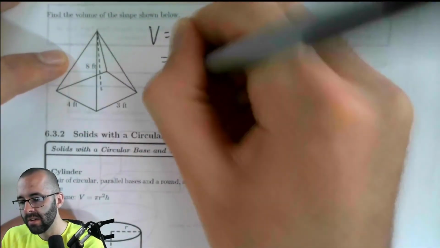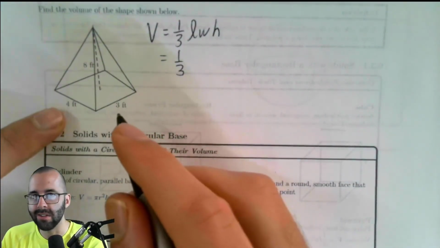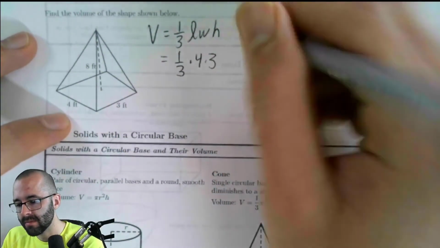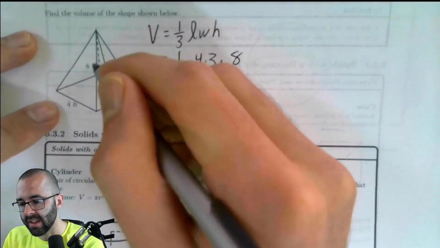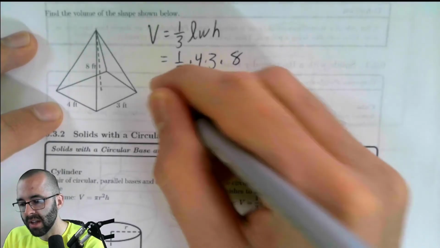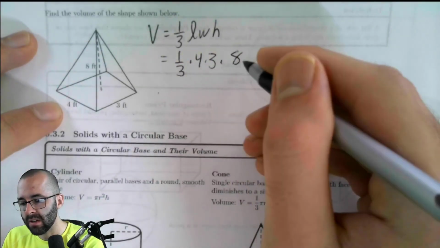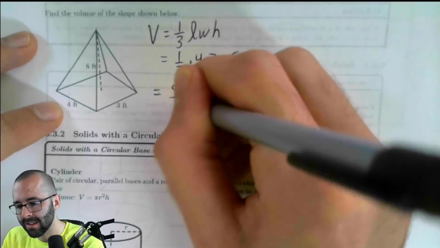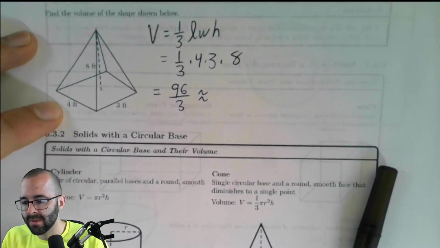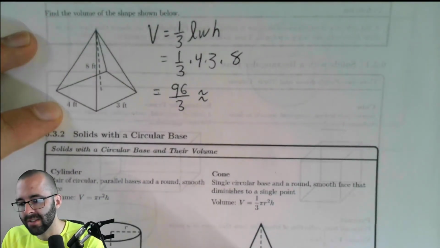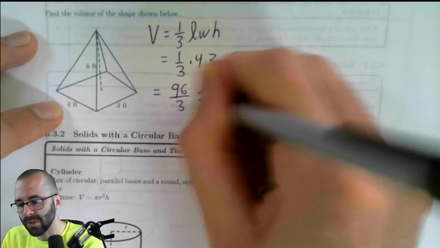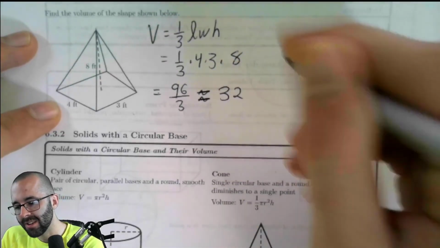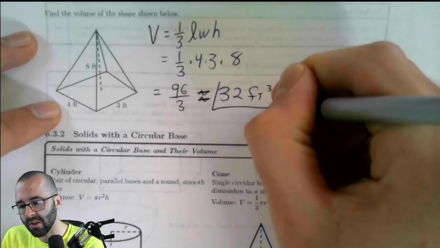So this is just going to be 1/3. It doesn't matter which one of these you call length and which one of these you call width. You get to choose. So I'm going to say 4 times 3 times the height, which is 8. Everything's in the same units, which is good. Multiply these together, and you'll get 12 times 8 is 96 thirds, which equals something exactly, actually. 32, I think. No wavy signs, no approximate signs. It is exactly 32 feet cubed because we are talking volume.